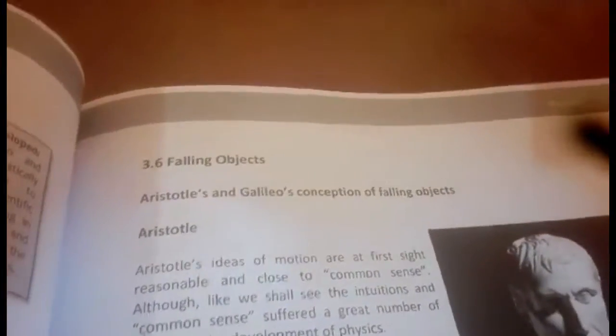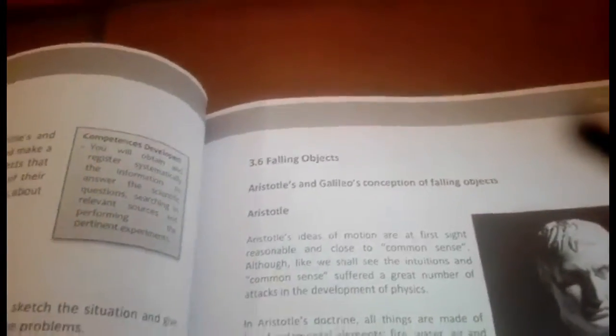We saw the free fall applications. We saw Aristotle and Galileo's conceptions of falling objects. These are some conceptions that these two people had.